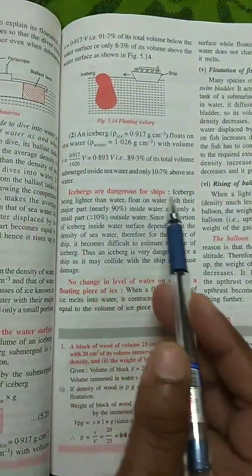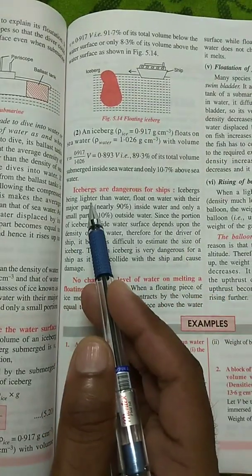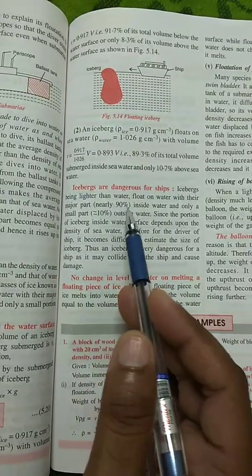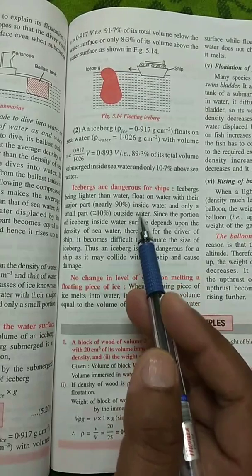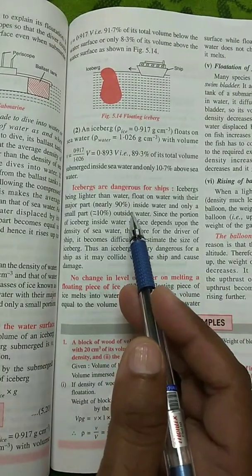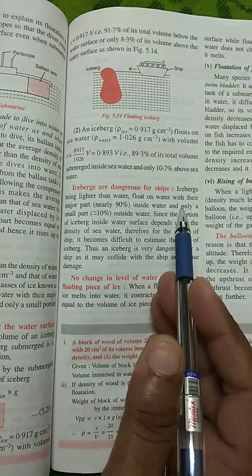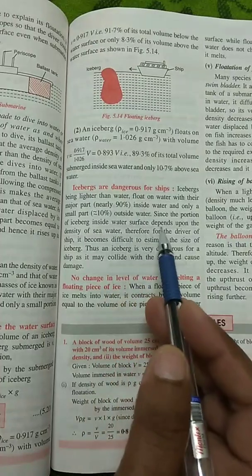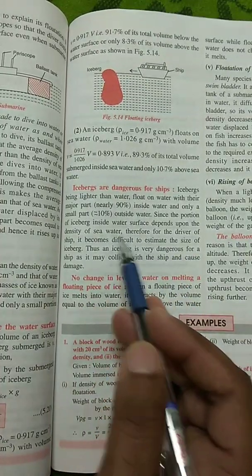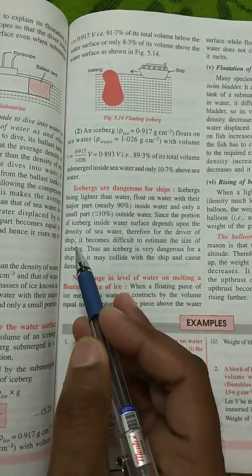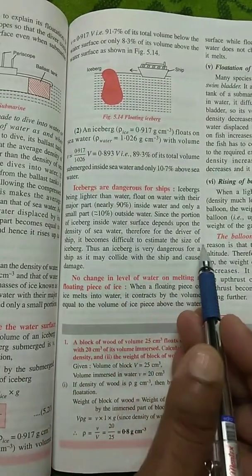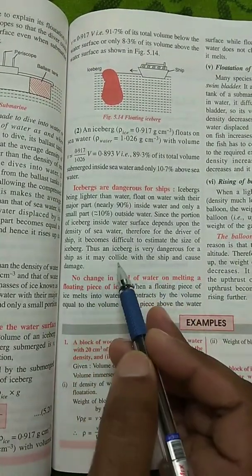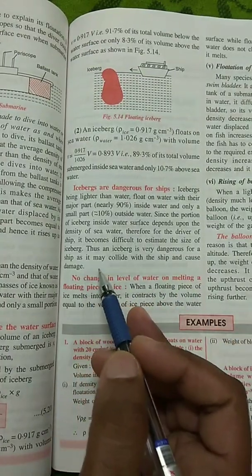So icebergs are dangerous for ships. As we know, icebergs being lighter than water, they will float because they are made up of ice. So nearly 90%, the major part of the iceberg, will remain inside the water, as it has to submerge to get sufficient upthrust to balance the weight of the iceberg, and 10% will remain outside, since the portion of the iceberg inside water depends upon the density of the seawater. Therefore, for the driver of the ship, it sometimes becomes difficult to estimate the size of the iceberg. Thus, an iceberg is very dangerous for a ship, as it may collide with the ship and cause huge damage.